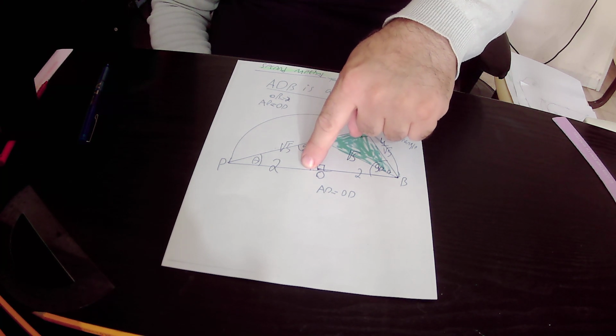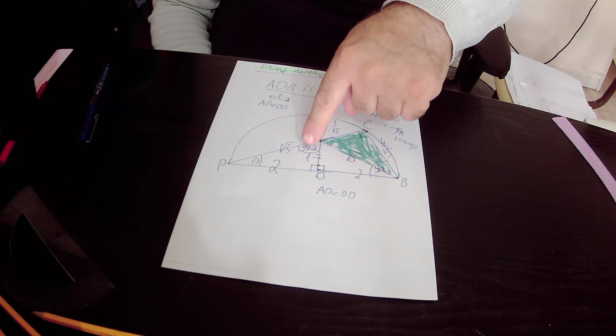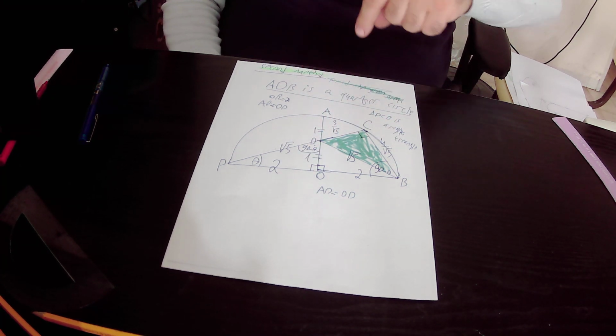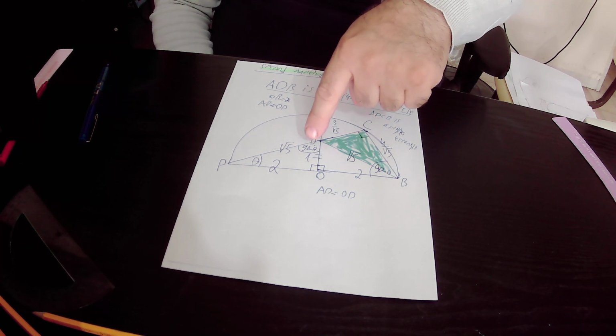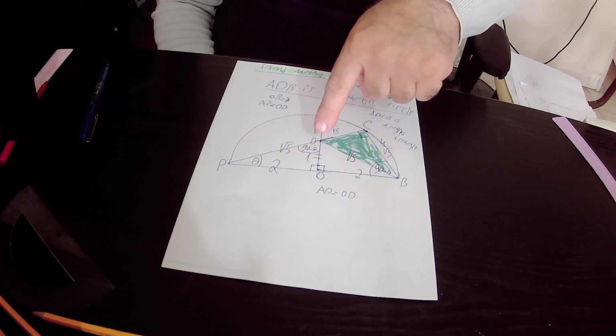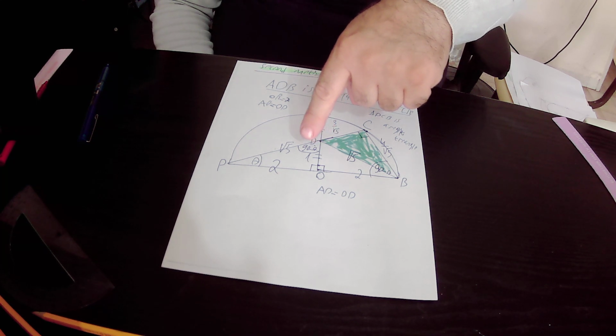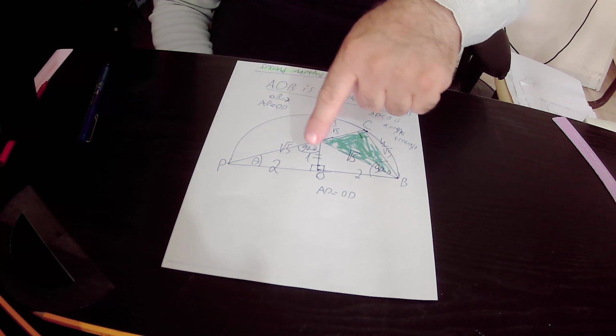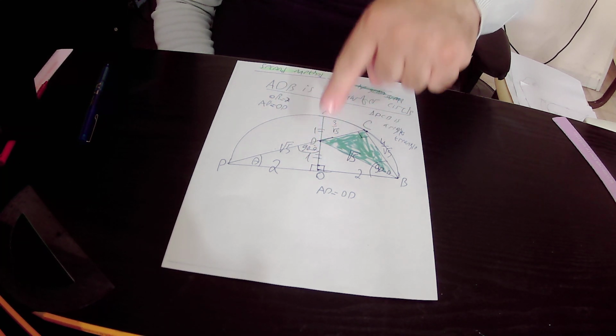This angle equals 90 degrees, so this angle must equal 90 degrees minus theta in order to complete the sum of the angles in this right triangle, 180 degrees. This angle must equal 90 degrees minus theta, because 90 degrees minus theta plus theta is 90 degrees, and 90 degrees plus 90 degrees equals 180 degrees.